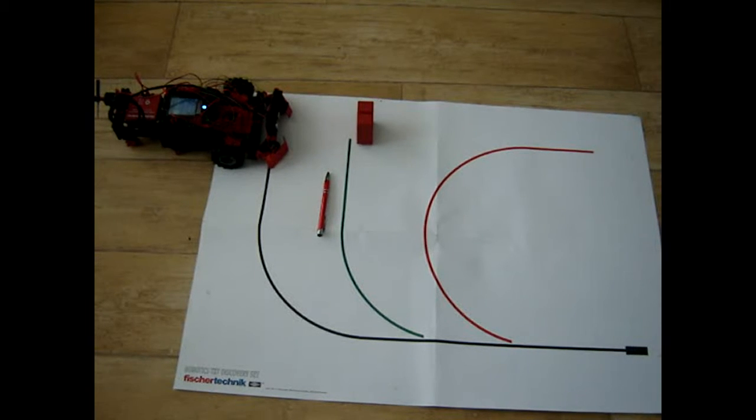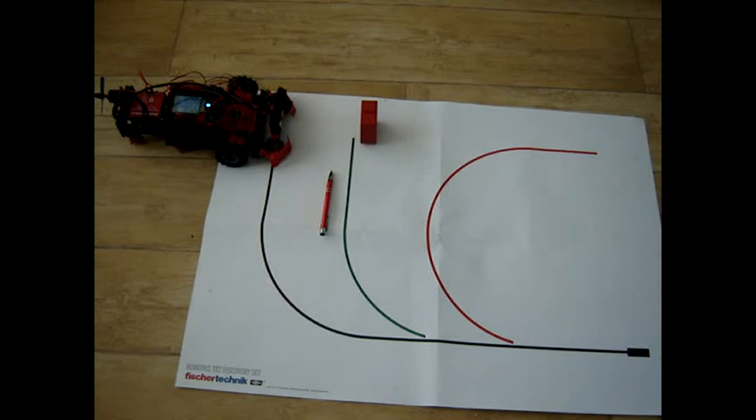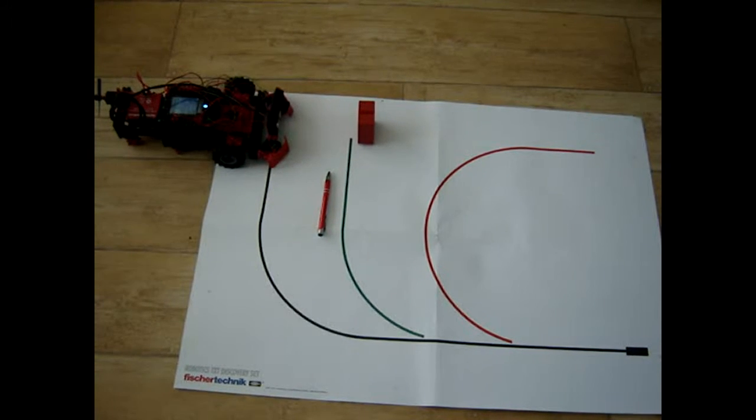So this time set up with again a distance of 15 centimeters, but now with a pen indicating the 5 centimeter distance. And let's see if that happens.